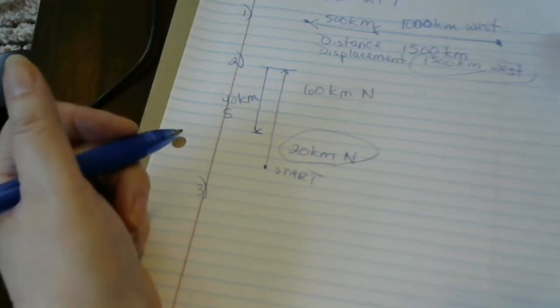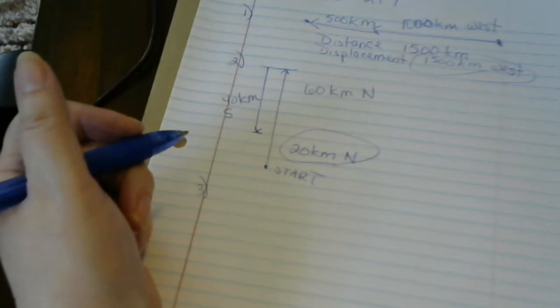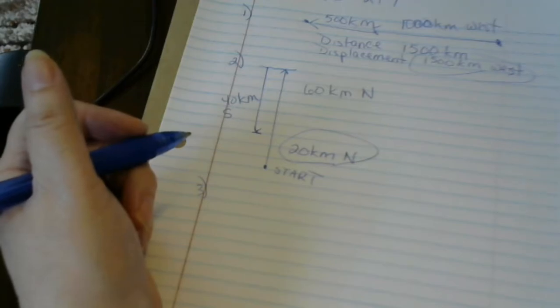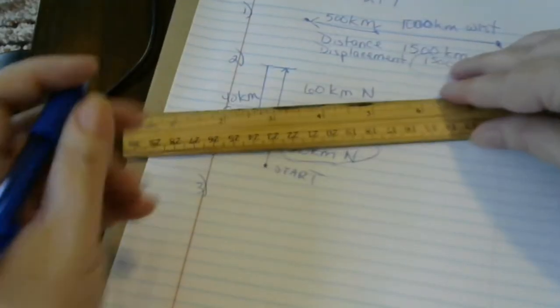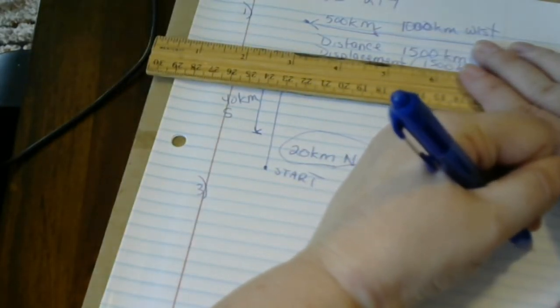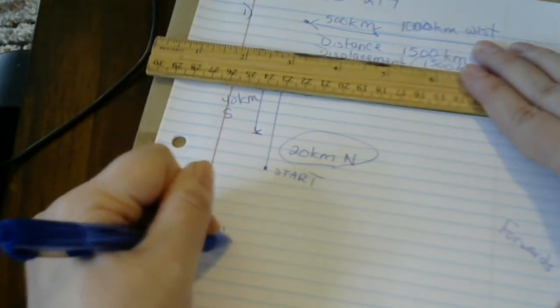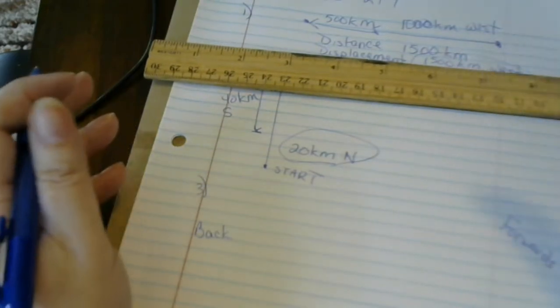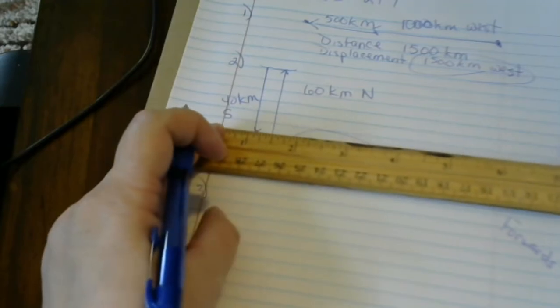A boy walked 100 meters forward, then 150 meters backwards. What's his total displacement? Okay, so forwards, he went 100 meters. So this is going to be forwards. And this is backwards. You don't have to label it like that, but just to make sure we know what's going on.